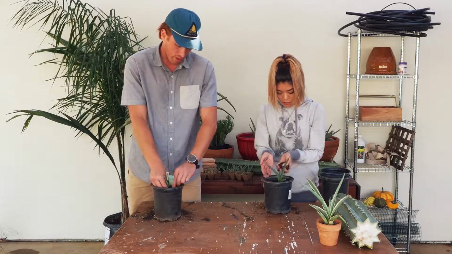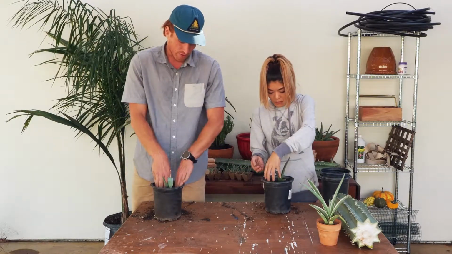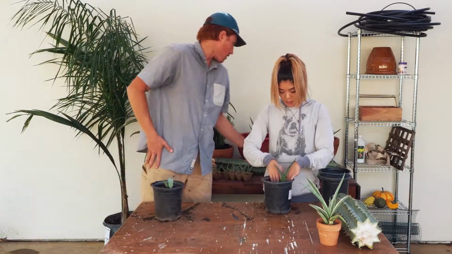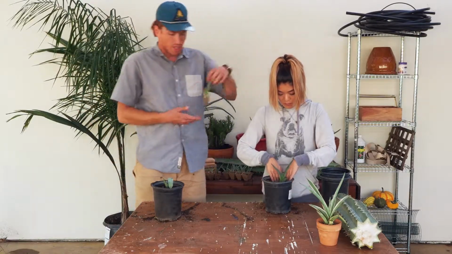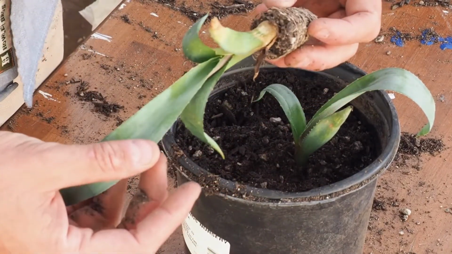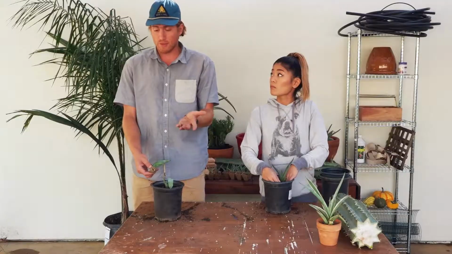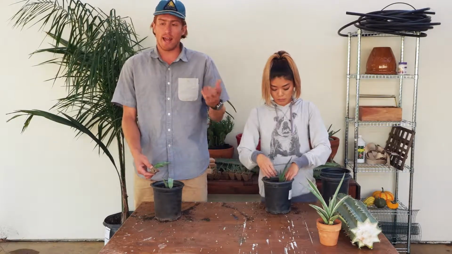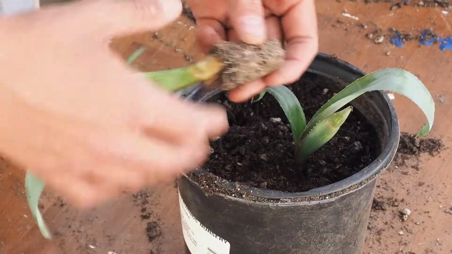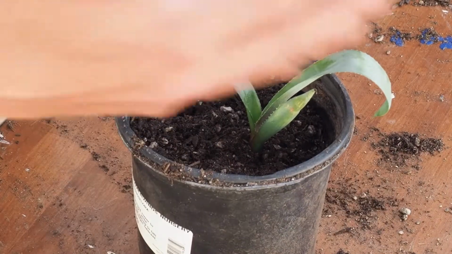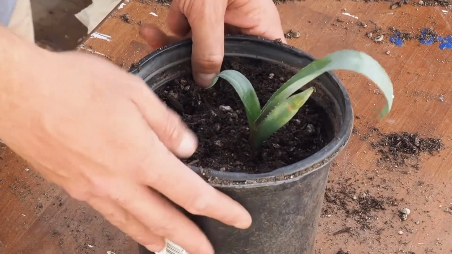You can be really careful and delicate with these agaves, or a lot of times I'll just throw these little pups in the ground, just because I have so many of them. And if they make it, they make it. I haven't had one die yet. They're pretty hardy, but it's always good to pot stuff up and work things up into bigger and bigger pots before you put it in the ground.